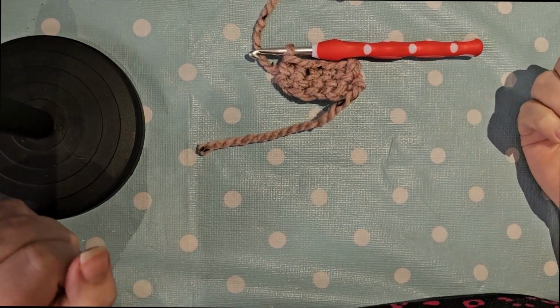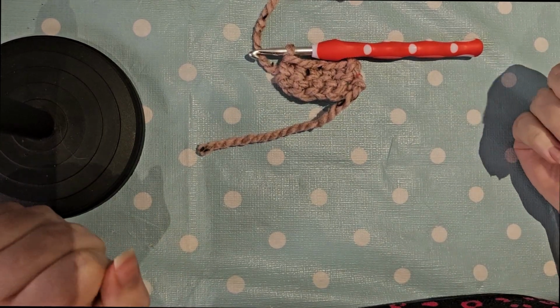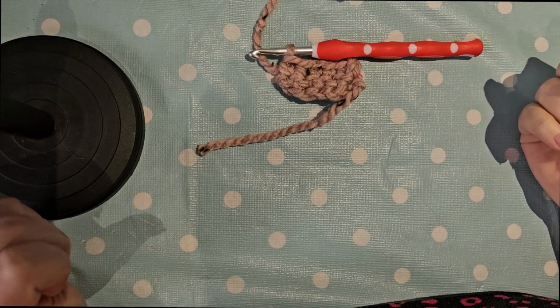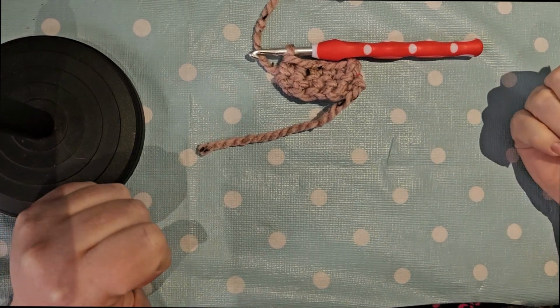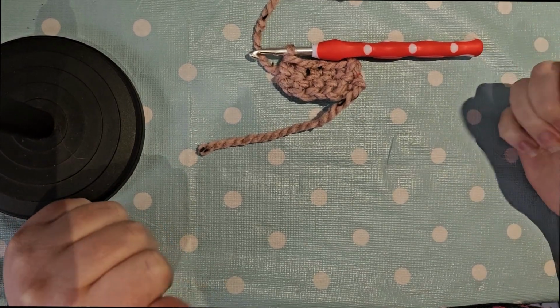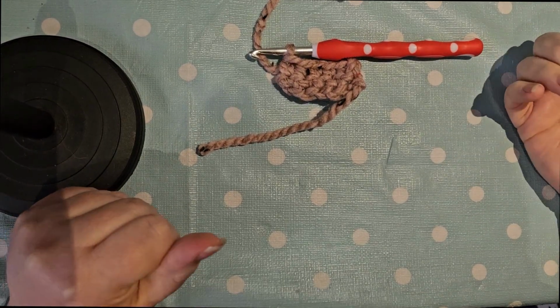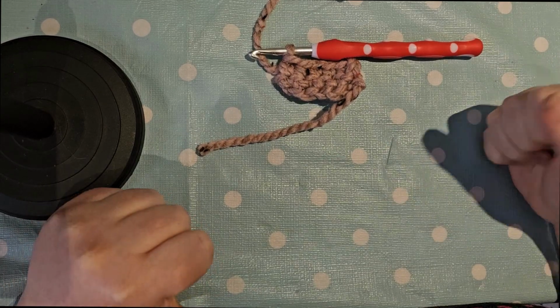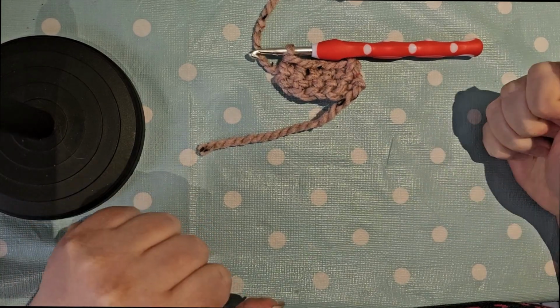So this one's going to be quite a basic one. We're just going to talk about increases. That's something that you'll see in a lot of patterns, increasing the number of stitches in a row or around. Main purpose really is shaping, so there's a few different ways of going about it depending on what you're trying to make.